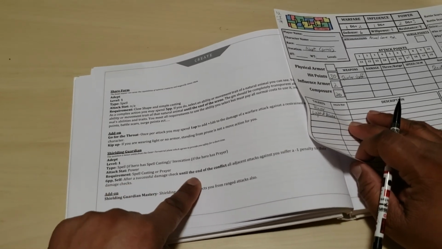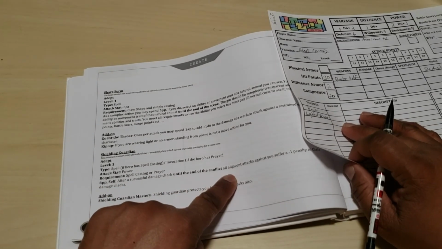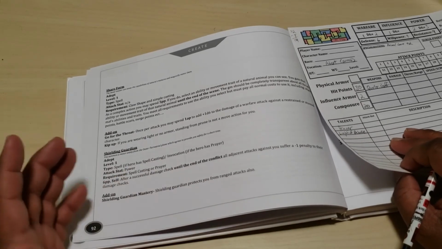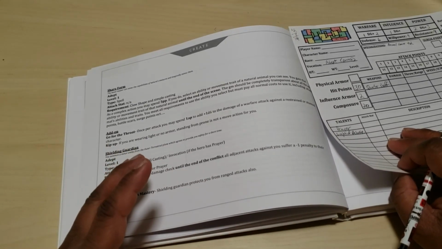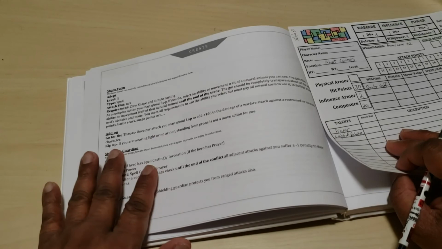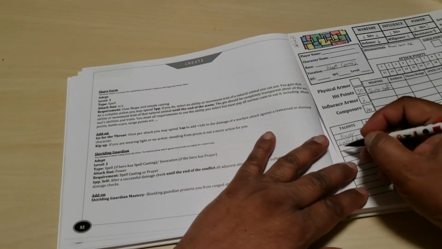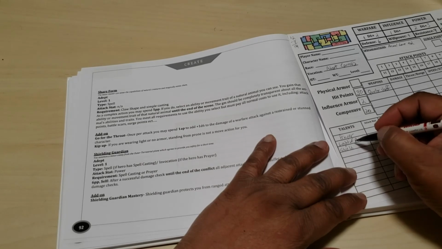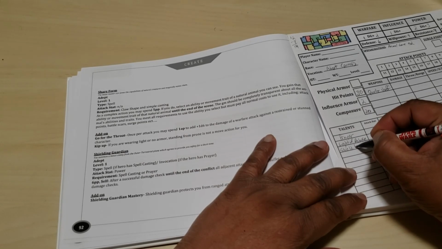After a successful damage check until the end of the conflict, all adjacent attacks against you suffer -1. A -1 penalty to their damage check. So basically, in order to hit me with an adjacent attack, you're at -1 because of the Shielding Guardian invocation. So I'm going to go ahead and write that down. So that is 2 of my 4 first level adept talents, Shielding Guardian.